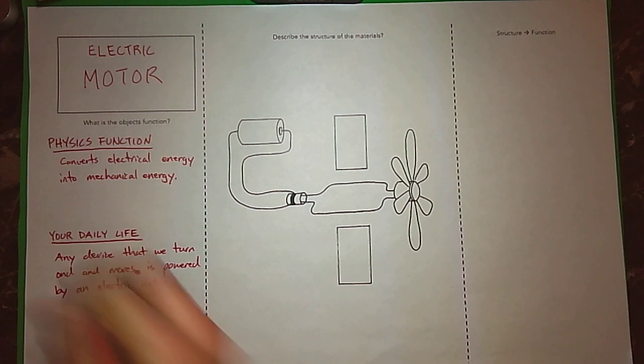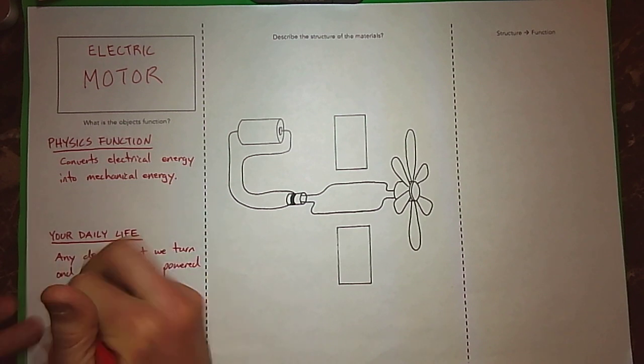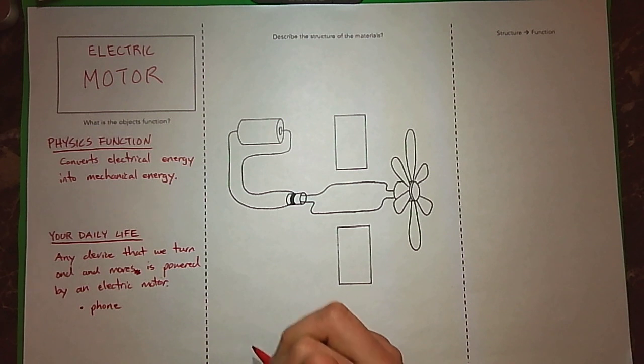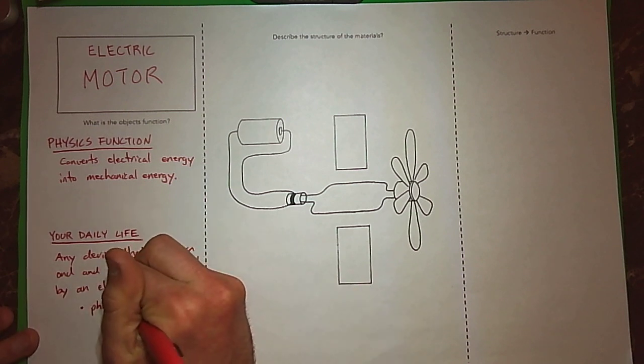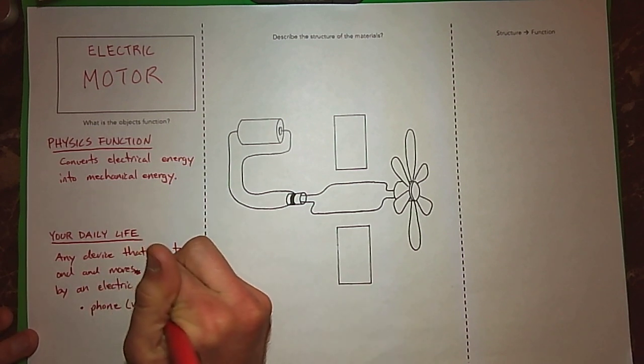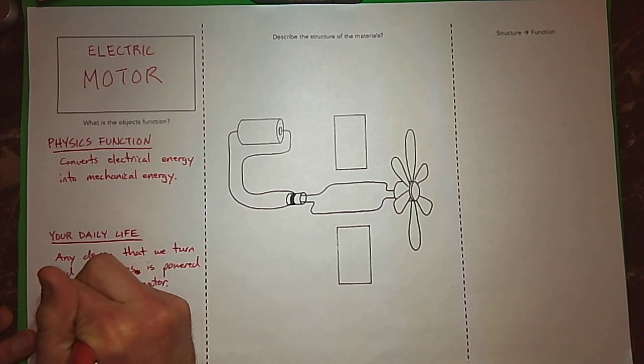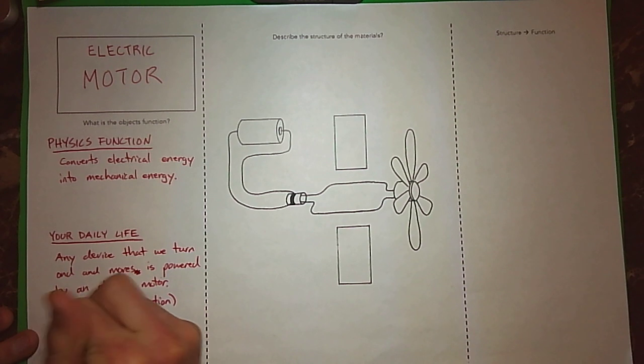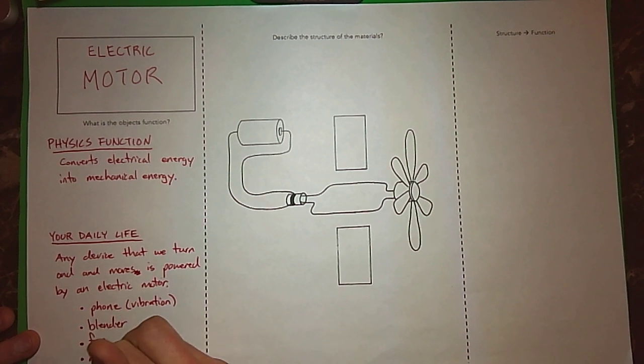Just some examples of devices, there are tons of them, but one is your phone. The vibration setting on your phone when it's on silent is produced by a really tiny motor in your phone. Or a video game controller. A blender would be another example, a fan, a mixer, a toy car. These are all examples of electric motors.